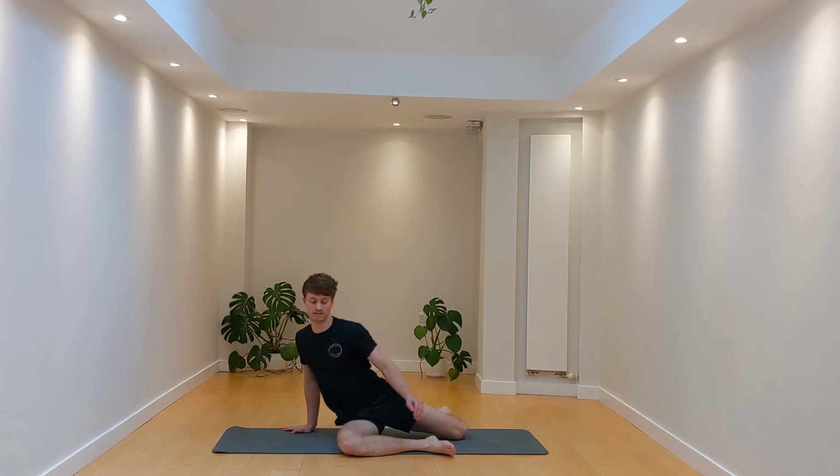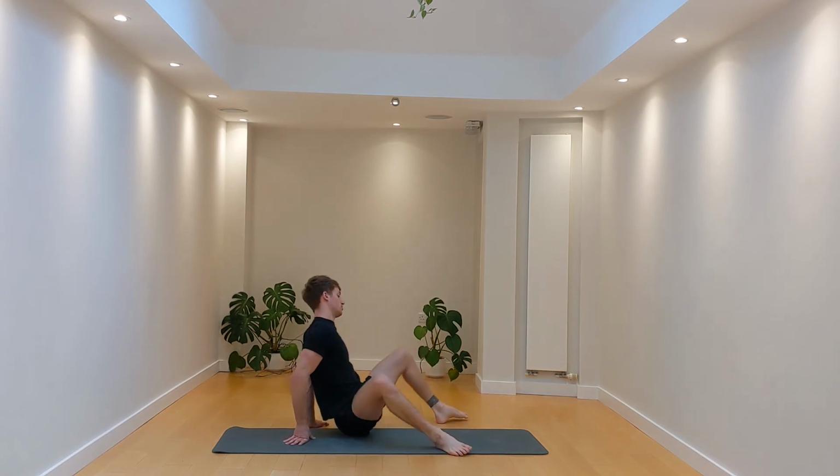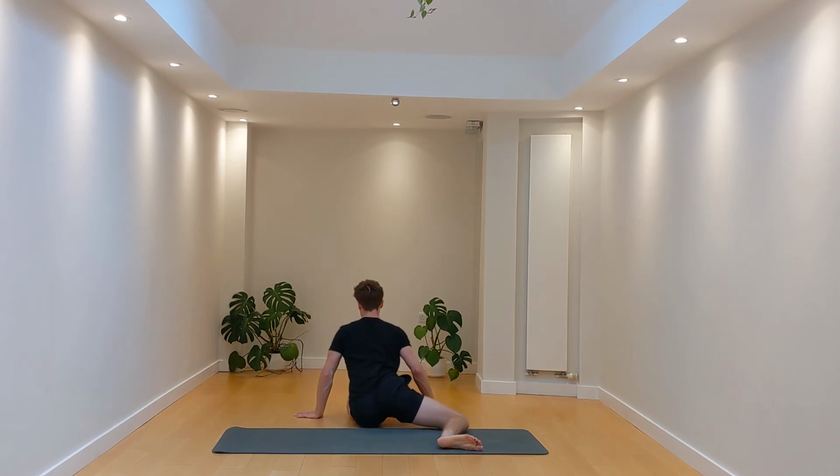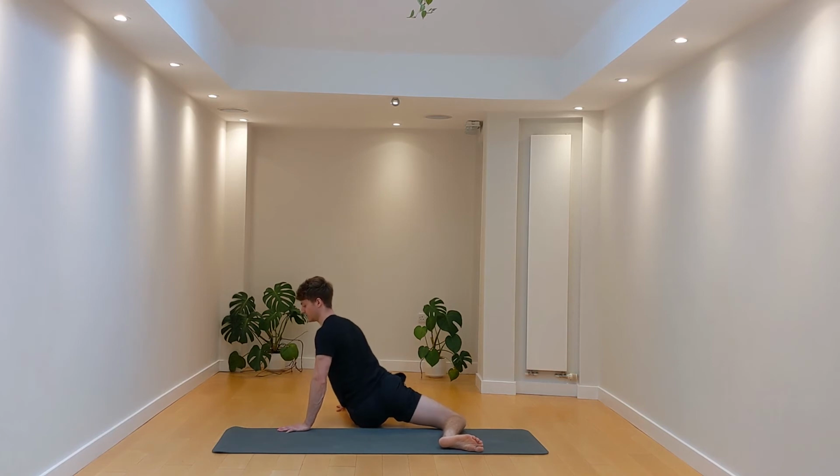And then to get to the other side, all you have to do is rotate the hips and lean to the opposite direction. So again, not 90 out here, but leaning 45 degrees out, back straight, and leaning the belly button down to the floor.